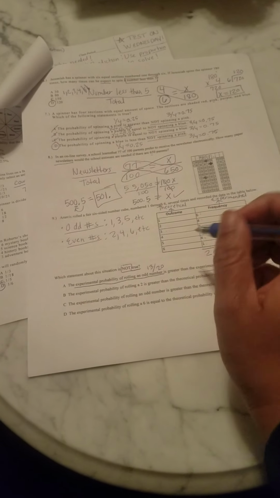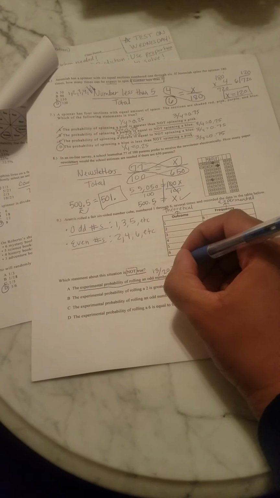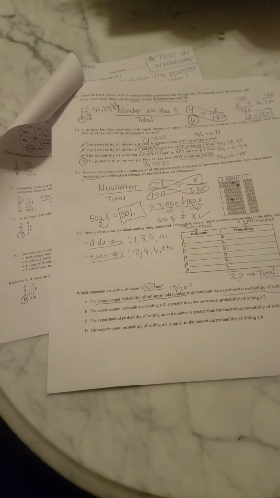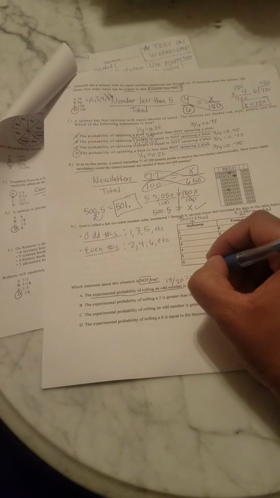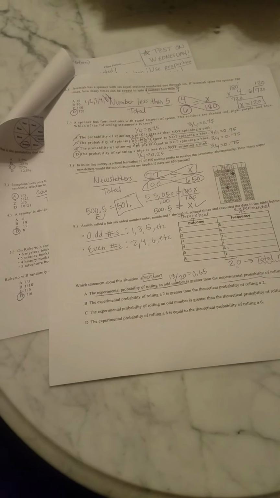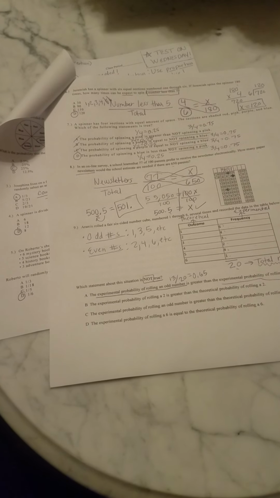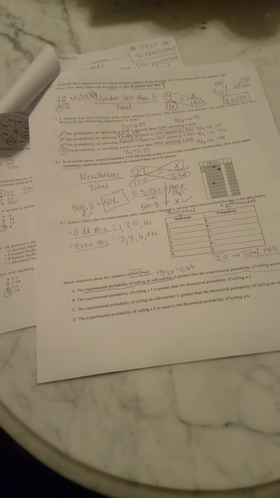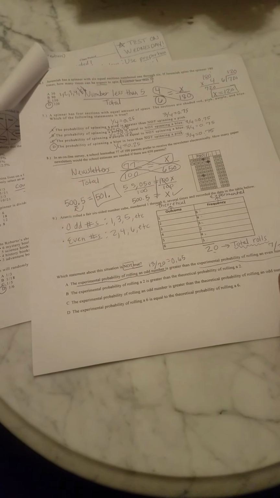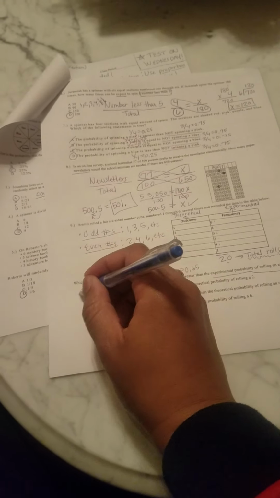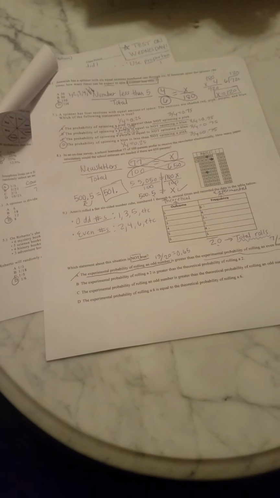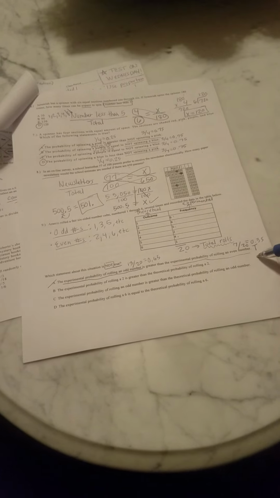So if I want to know which one's greater, I can get a decimal by dividing. Okay, and you will end up with 0.65 here, and then 0.35 here. Okay, so this is greater than this one, but we want what is not true, so that is not the answer because this one ends up being true. Okay, we want the one that's going to be false, so this one's true.